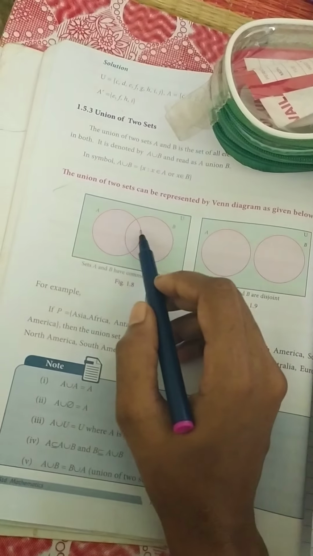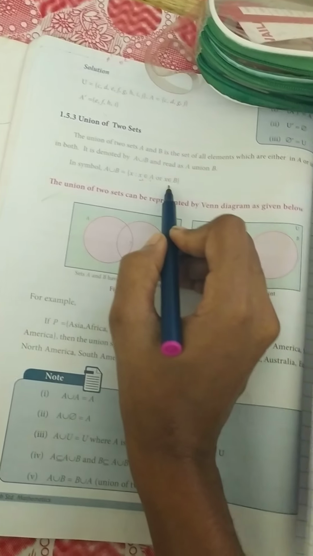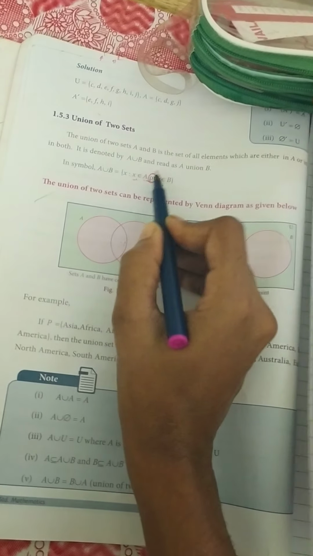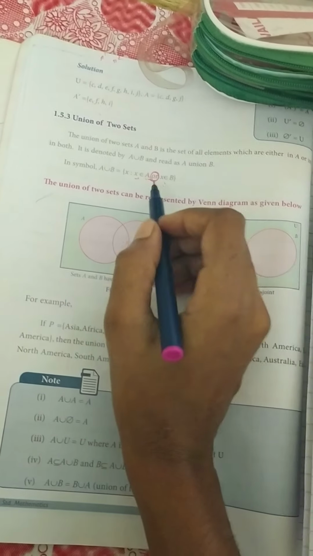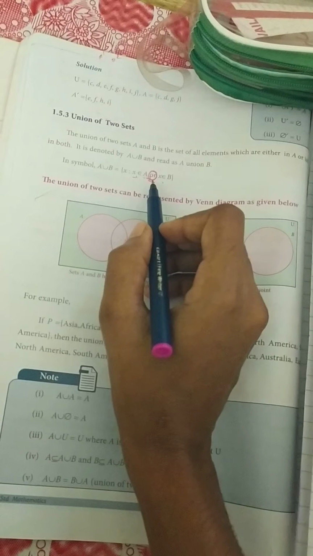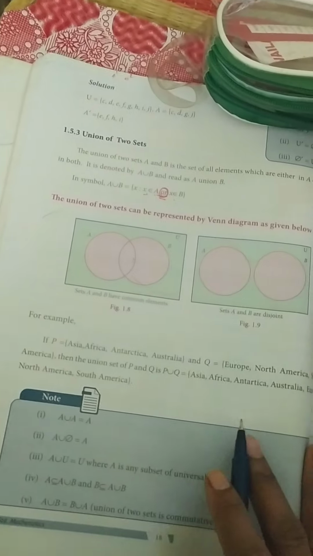If they are having common elements, that's why we are representing it in this place. What they mention: x such that x in A or x in B. In the union they should mention 'or'. Don't ignore this. Union means, in a word problem, they mention 'or'. Okay, union means 'or'. Then intersection.